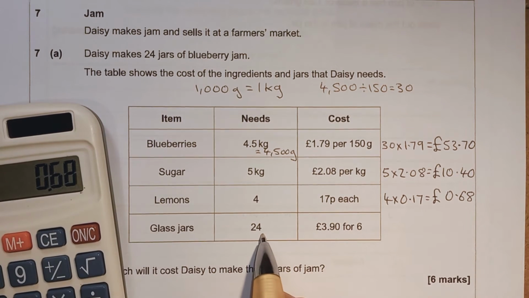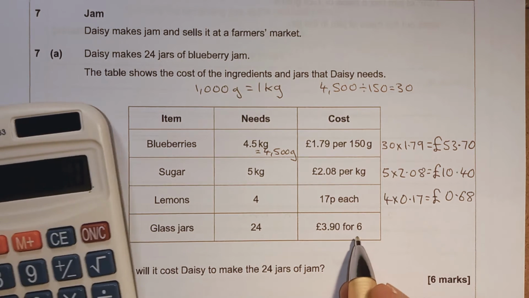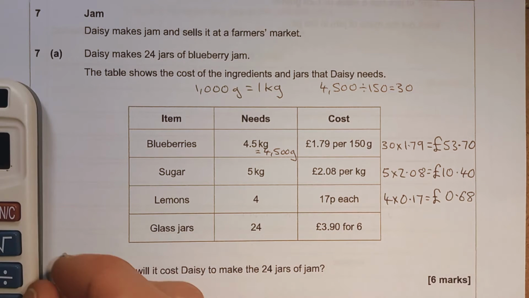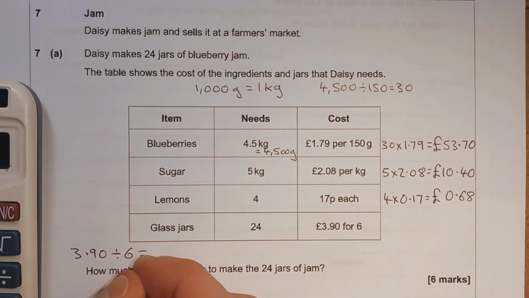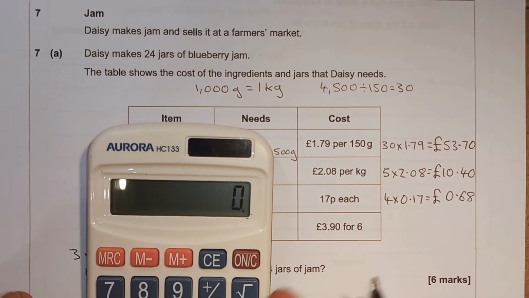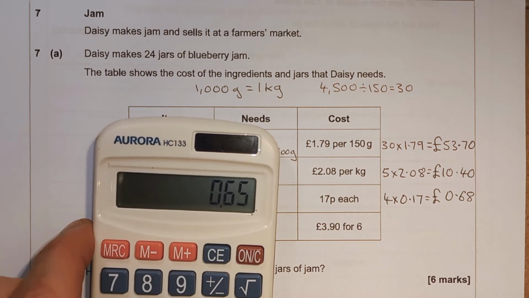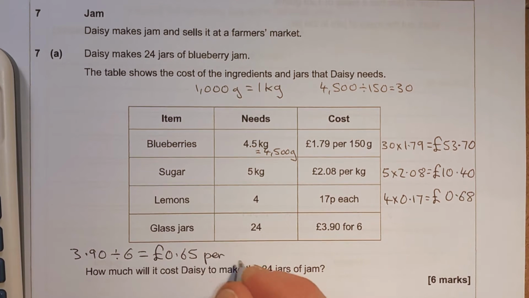Glass jars, she needs 24 of them. It's £3.90 for 6. So what we can do is say, well, let's work out how much it costs for one. So £3.90 divided by 6. So it's 65p or 0.65 pounds per jar.